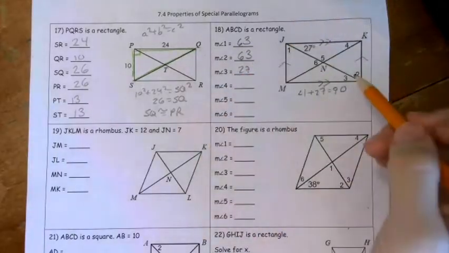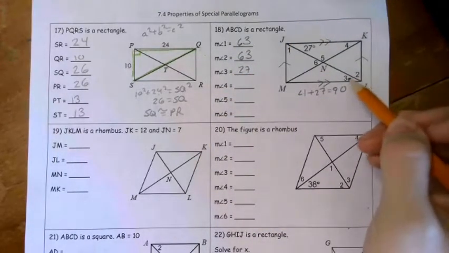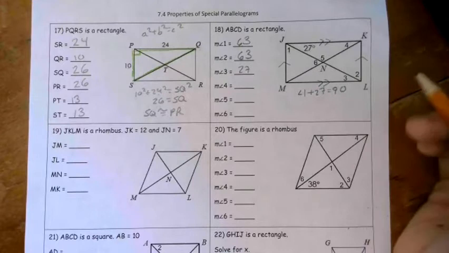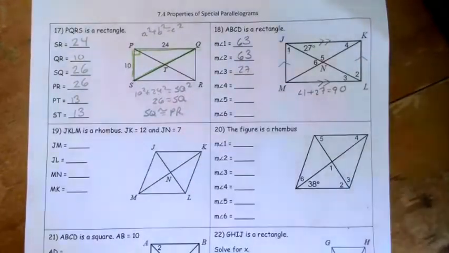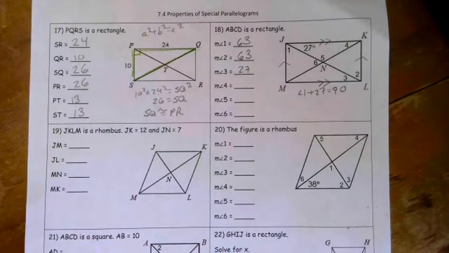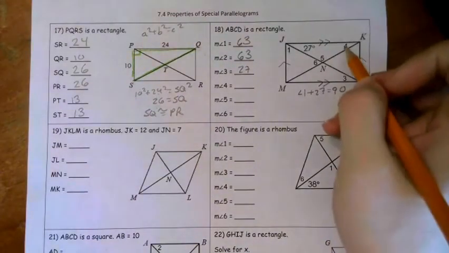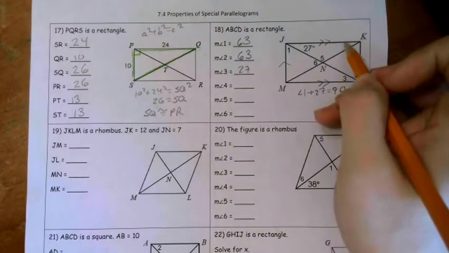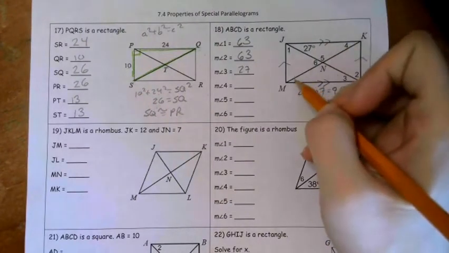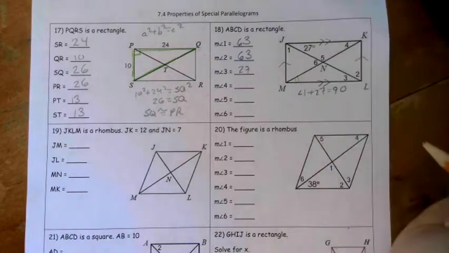The other thing you could do is add angle 2 and angle 3 to make 90. You already know angle 2, and therefore you can find out angle 3. So there are many ways of doing this, which is nice. All right, the next one, we're looking for angle 4. Angle 4 is right here, and we know that angle 4 would be congruent to this angle down here.